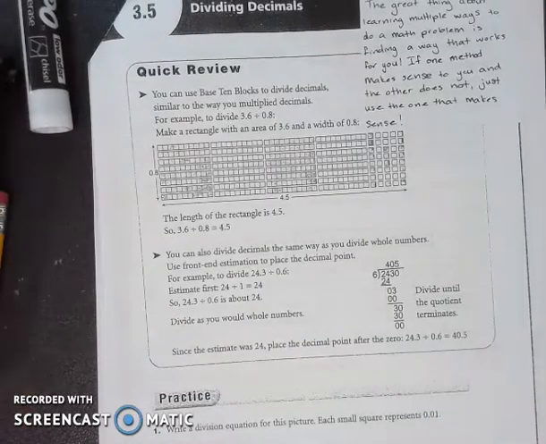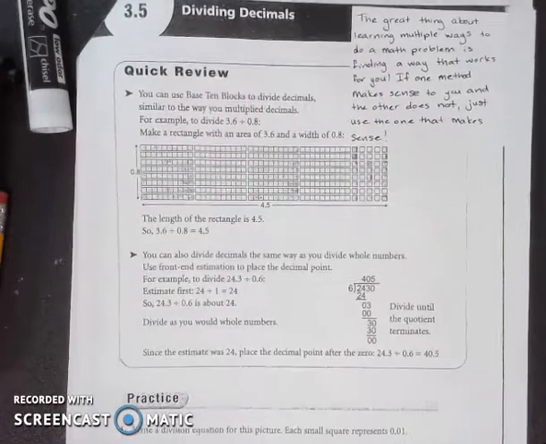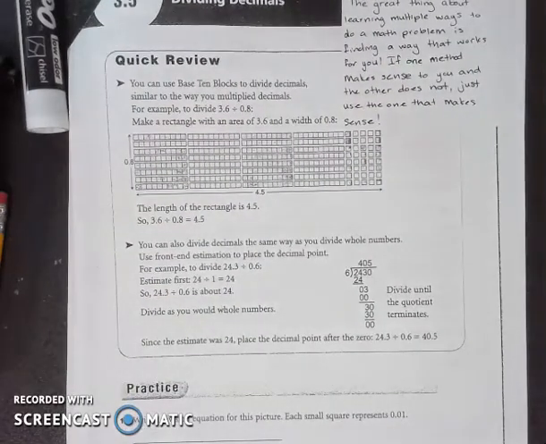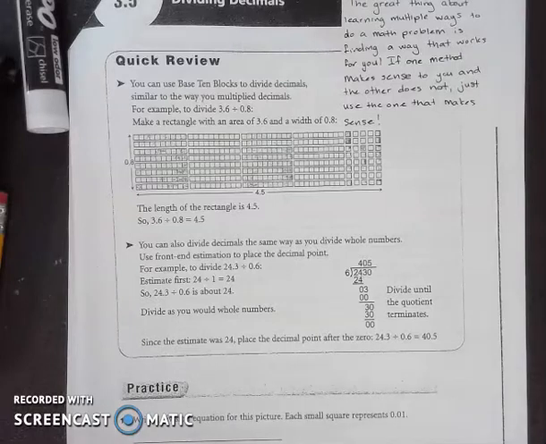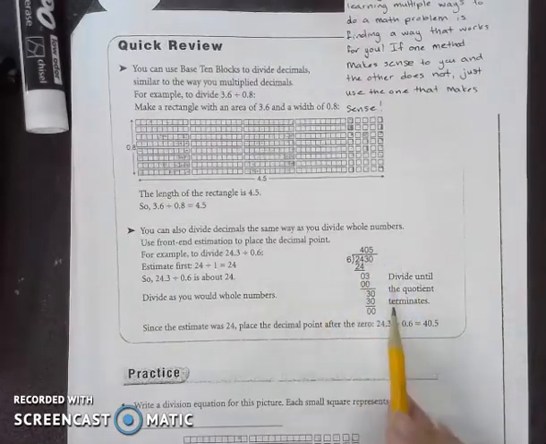Right, guys, this is part 2 of the June 1st assignment. So it's about dividing decimals. Again, there's 2 ways to do it. It's going to show you the base 10 method, but also just regular division and then using estimation to place your decimal. I'm also probably going to show you how to do this method, but with knowing for sure where your decimal is.